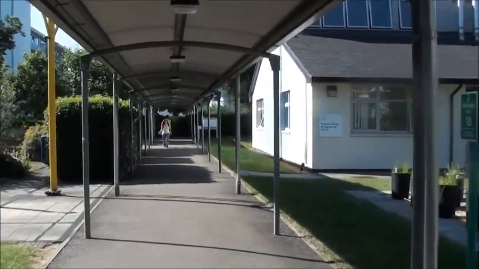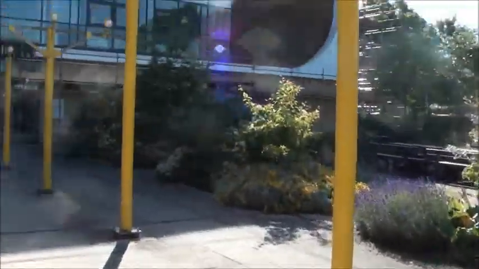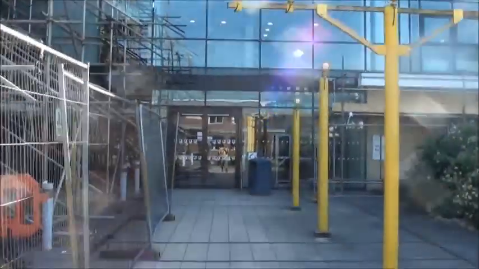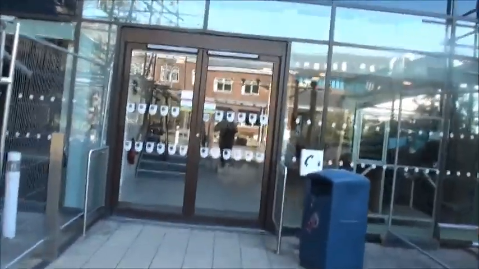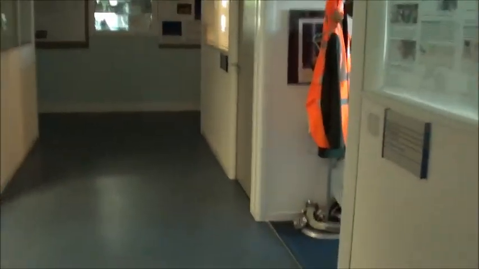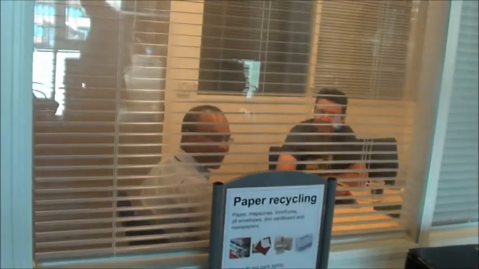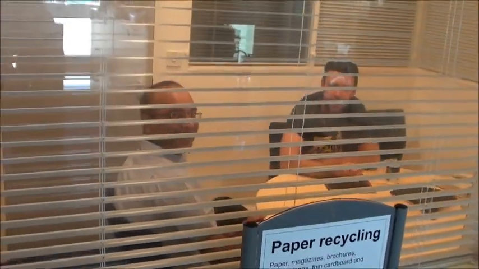Right, just to prove to you it's a lovely day, here I am outside walking into the Robert Hooke building, which is where most of the planetary science department is based, and we'll see if we can find the other module team member, Dr. Mahesh Kumar at his desk. Drawn a blank there. There's the man I was trying to find, having a little secret meeting. We'll catch him later.